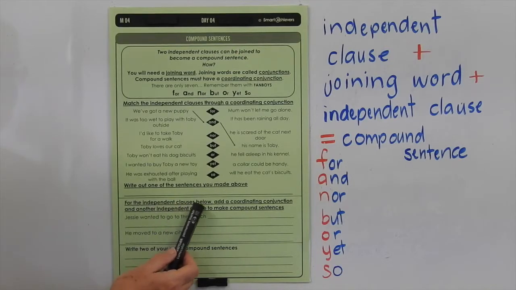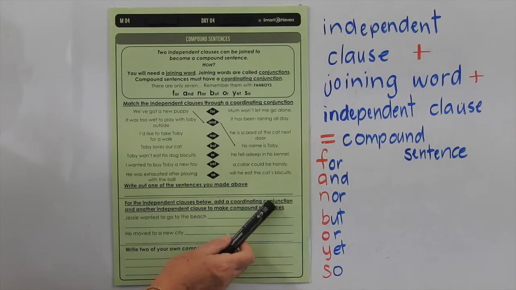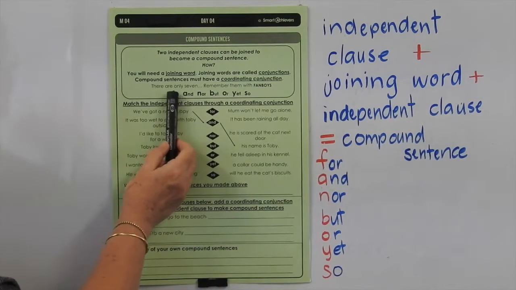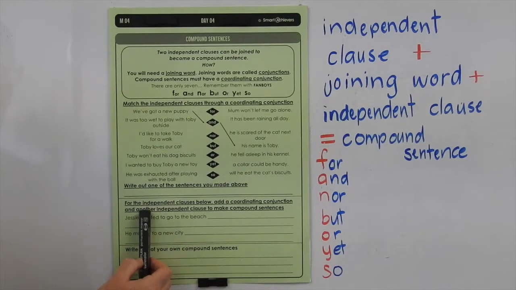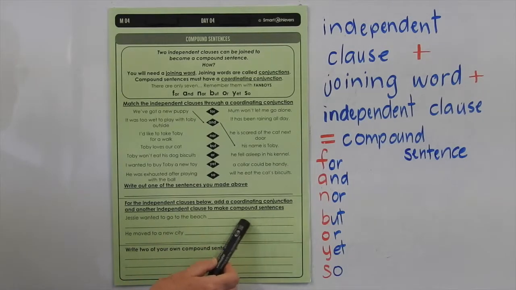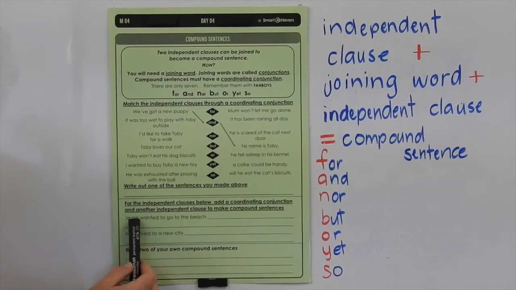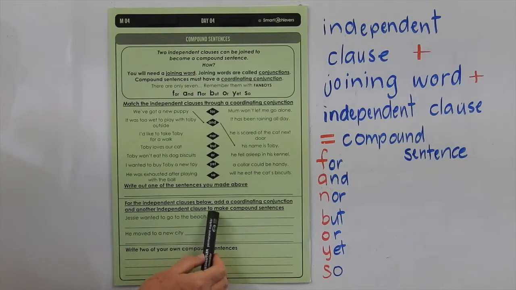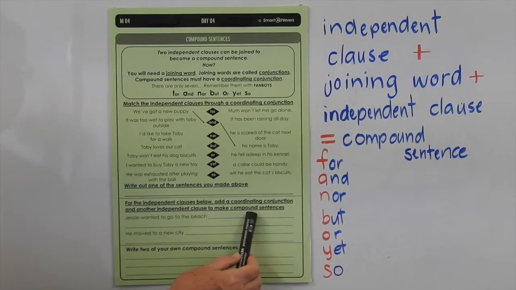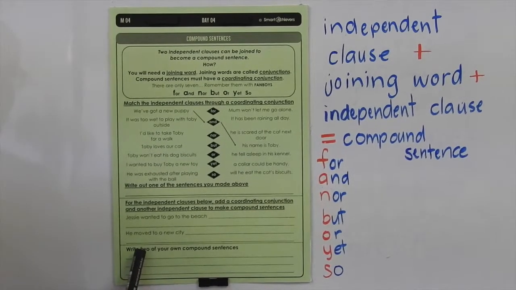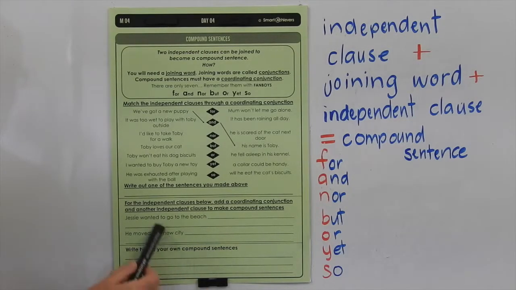For the independent clauses below, add a coordinating conjunction. So another coordinating conjunction here. And then write another independent clause to finish the sentence off. And you're going to be making compound sentences. Jessie wanted to go to the beach, so put in your coordinating conjunction and finish off that sentence with an independent clause. Then you can write 2 of your own compound sentences down here. We're not even going to give you the first one. You have to write an independent clause with a coordinating conjunction, then another independent clause, and try to make them interesting.